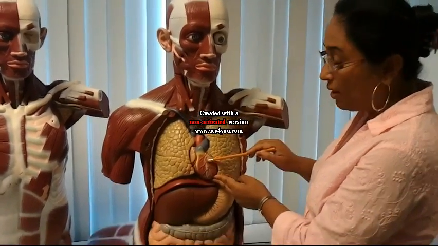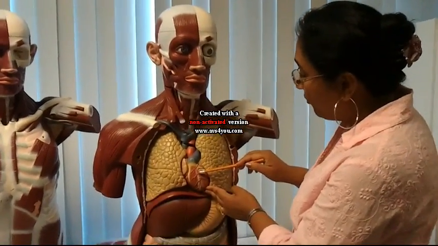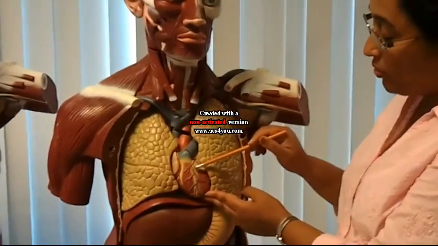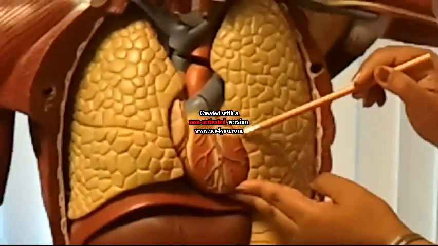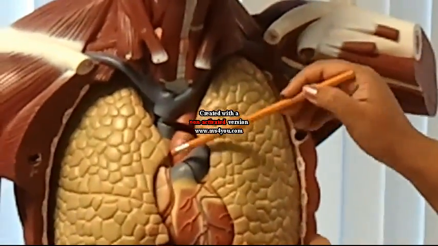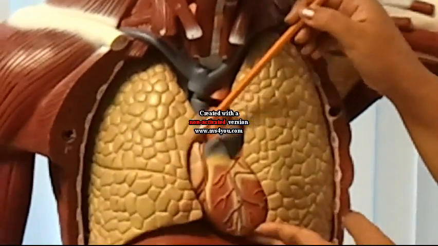Okay, so we will start with the heart. And from the heart here, what we see very clear are the arteries and veins of the coronary circulation. That means the coronary artery and the veins. Now we will start from the right side of the heart.